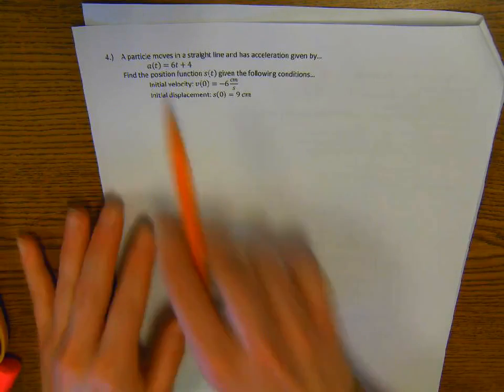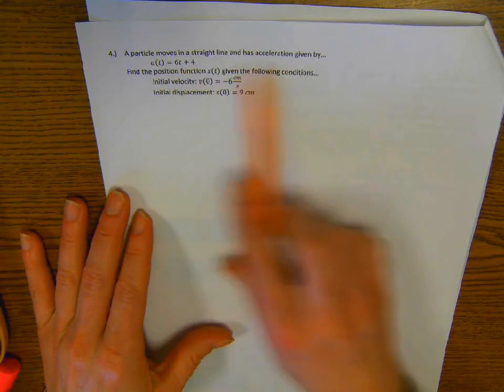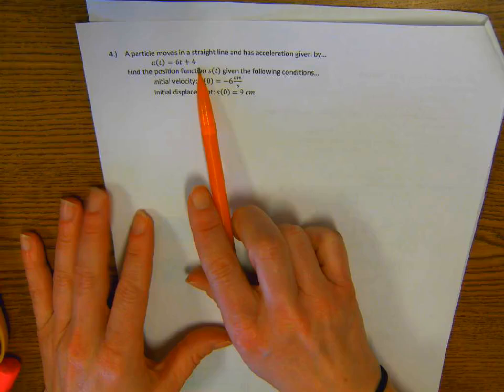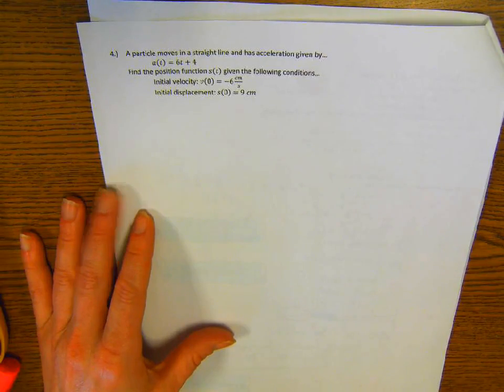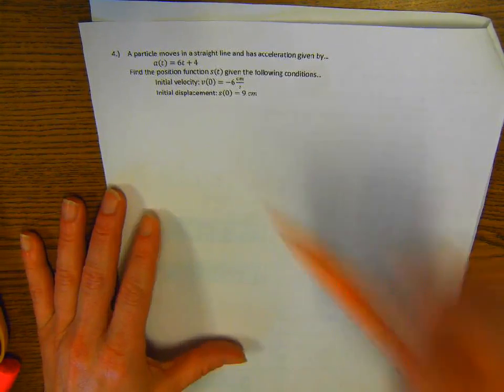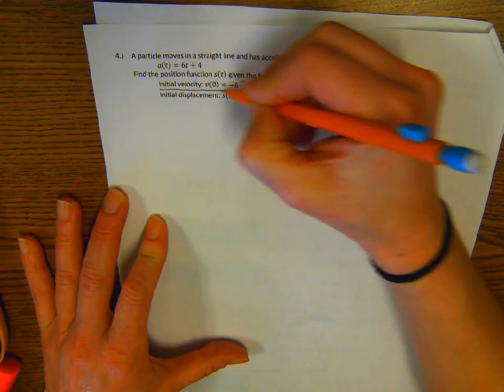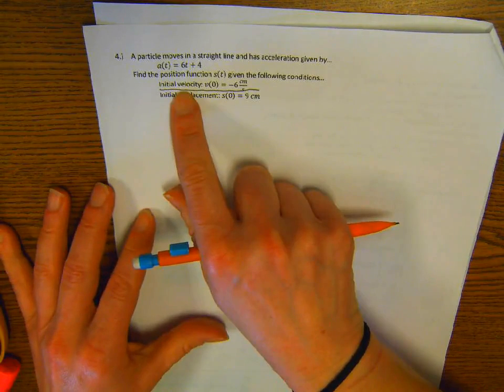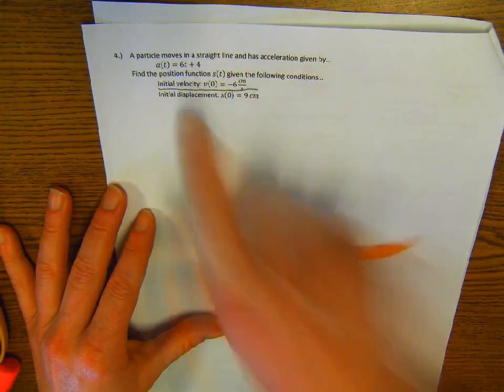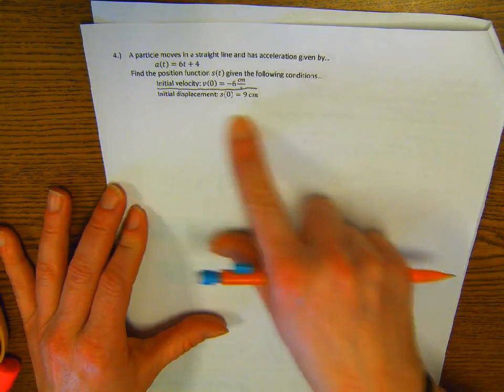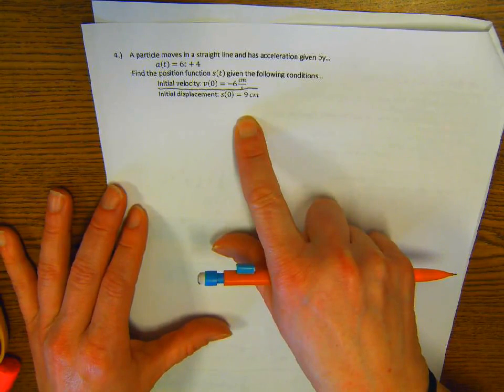I give you a particle that moves in a straight line and has acceleration given by a of t is 6t plus 4. Find the position function given the following conditions: that the initial velocity is -6. Now, they might not write it this way, but initial velocity means v of 0, and initial displacement means s of 0.